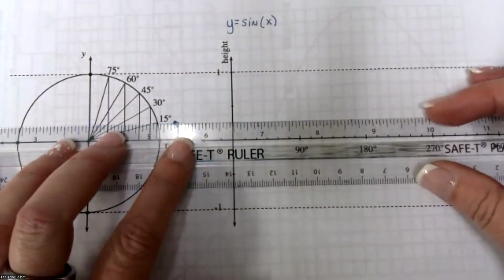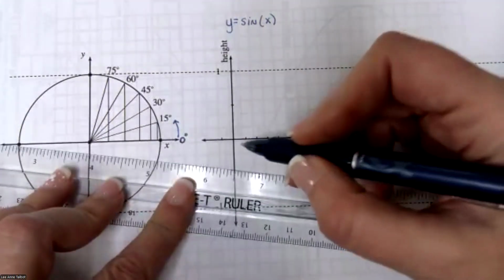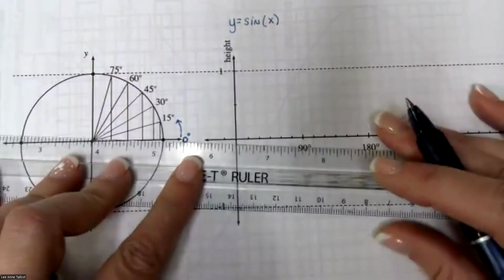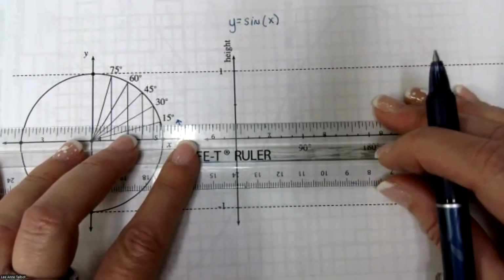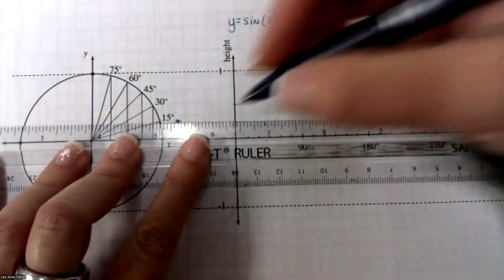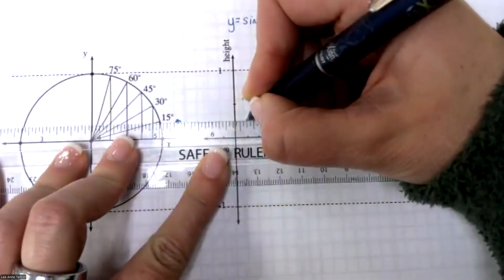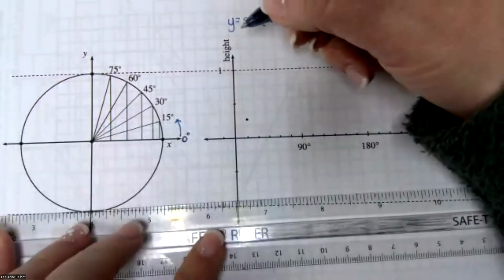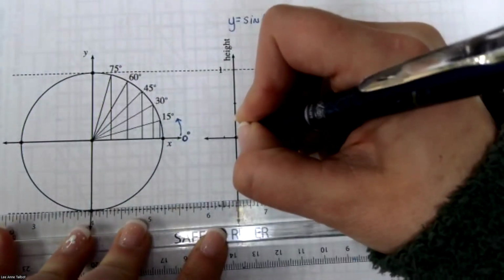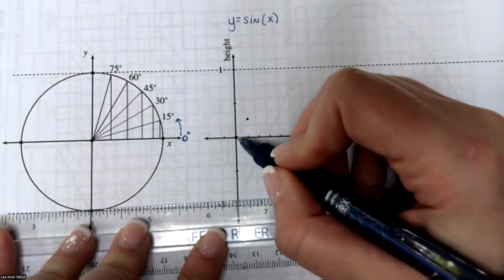Okay, so what I want you to do is take your ruler, and each one of these notches is 15 degrees. So try to line up your ruler, the height of the 15-degree triangle, with the very first notch. And then you can also put a dot at your start when you're at ground level.